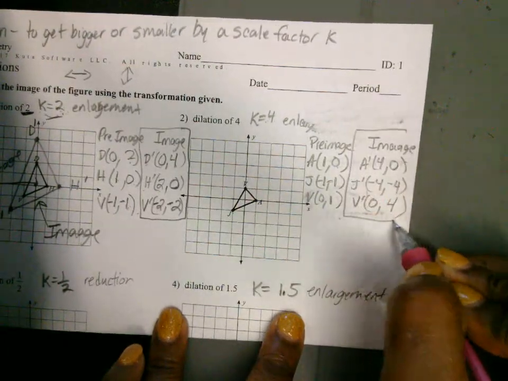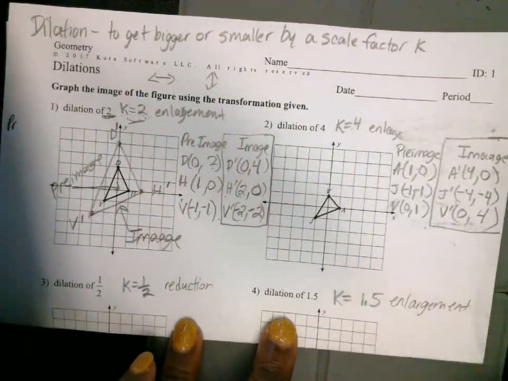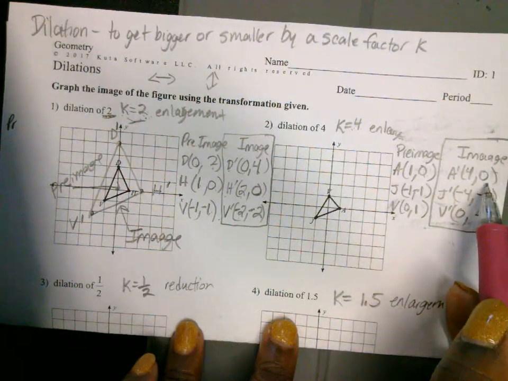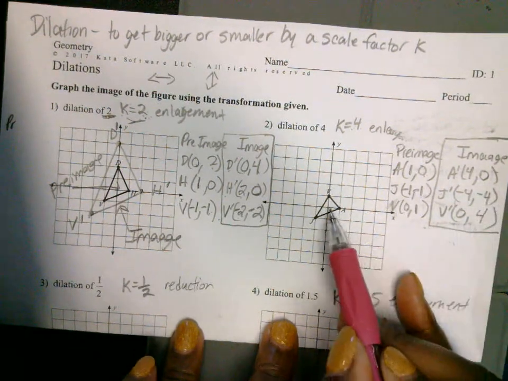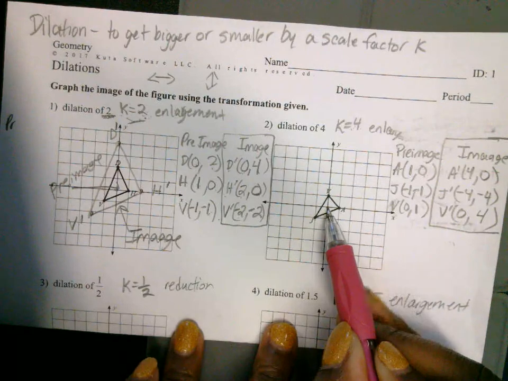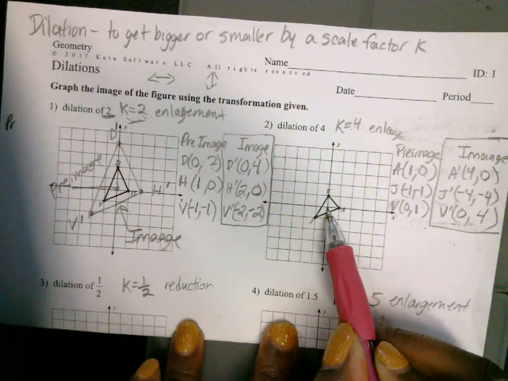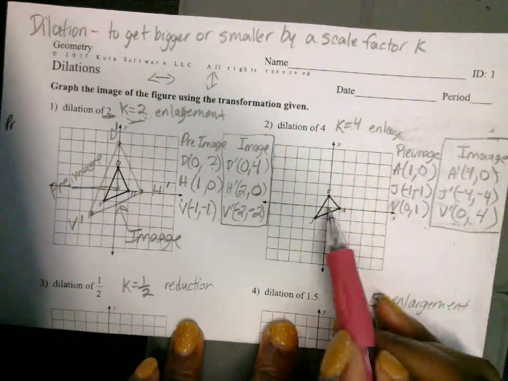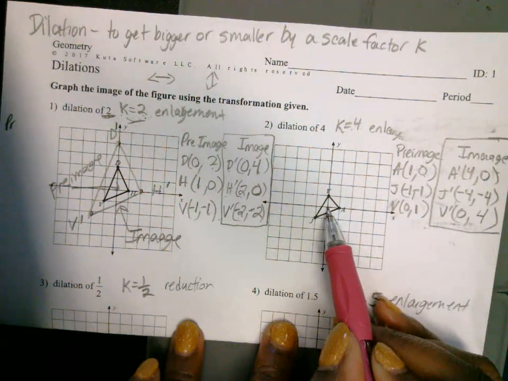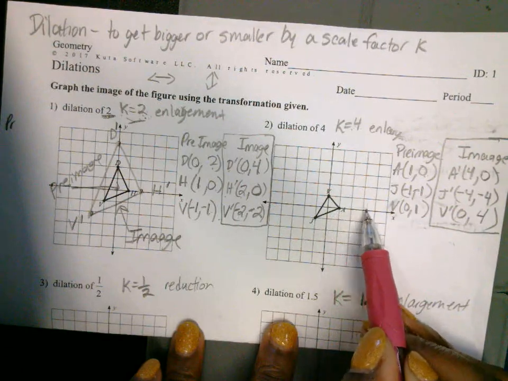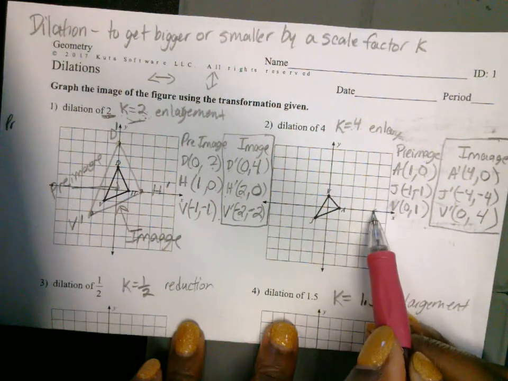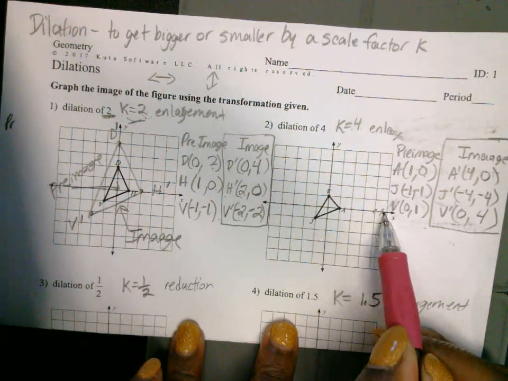I'm going to graph these points. If you're still struggling with graphing, follow me. We're going to go here at the origin and graph 4 and 0. Remember, the first number is left, right. Second number, up, down. So +4 is to the right. 1, 2, 3, 4. 0 is the second number, so don't go up or down. This is A prime.